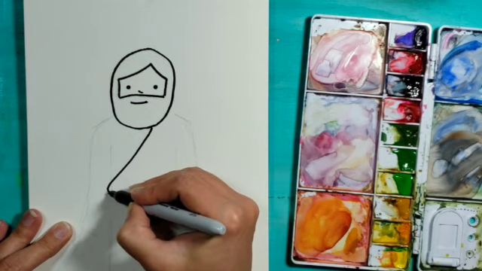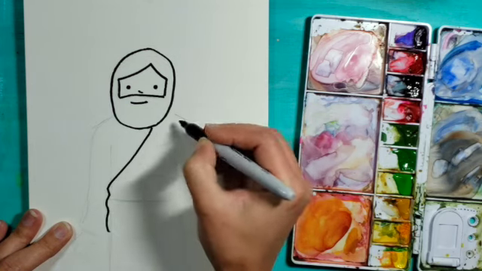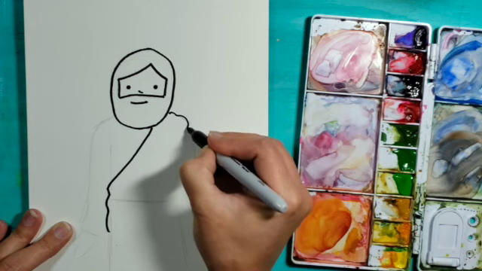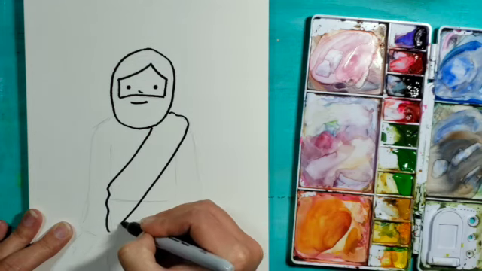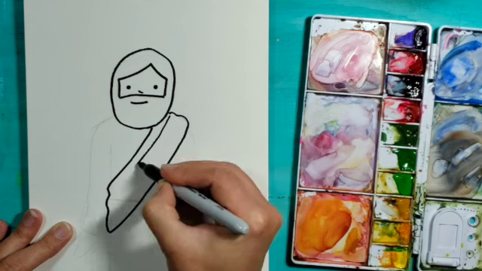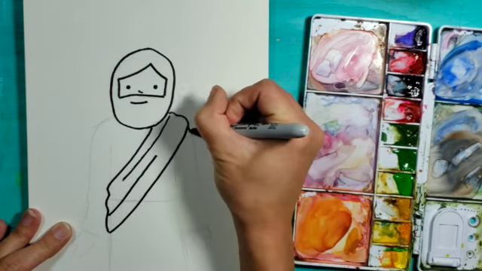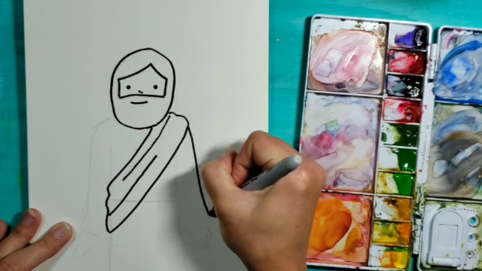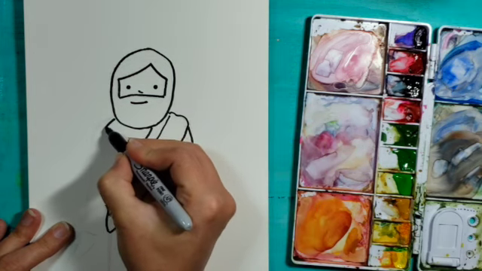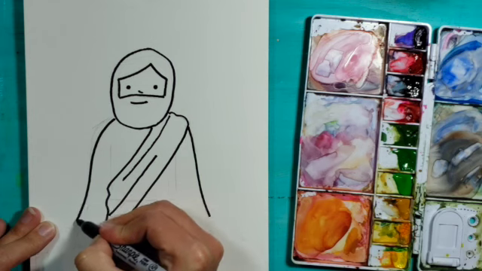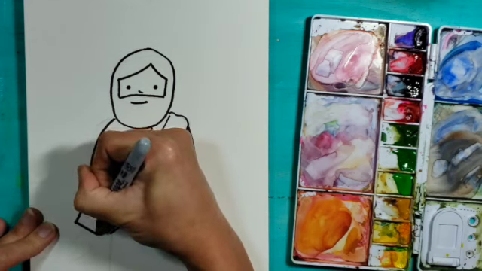I'm going to go ahead and add part of his robe that wasn't there before, but I know kind of where to put it because I have just the sketch of his body. And then I'm going to add his sleeves on both sides to try to make sure that they match in length.